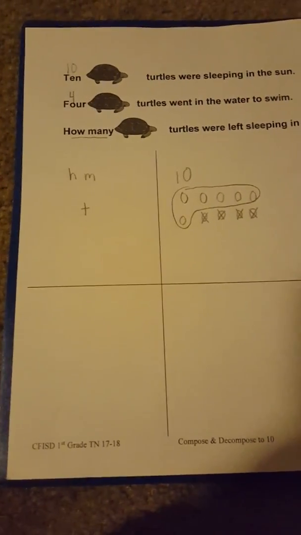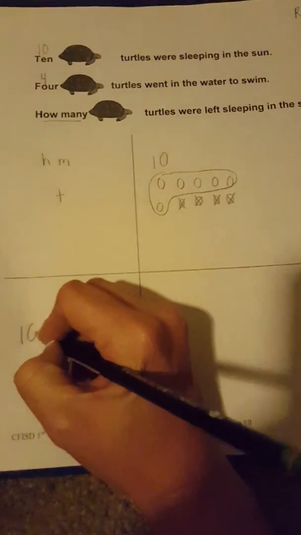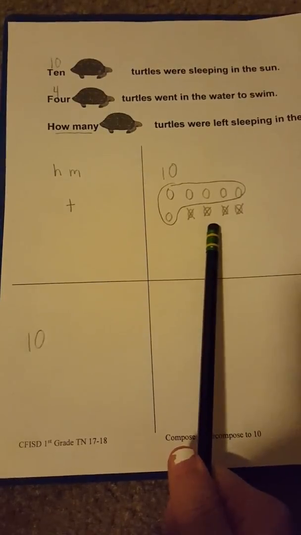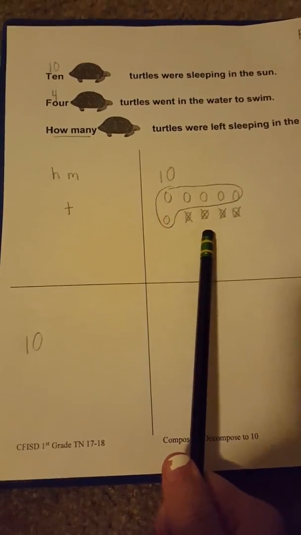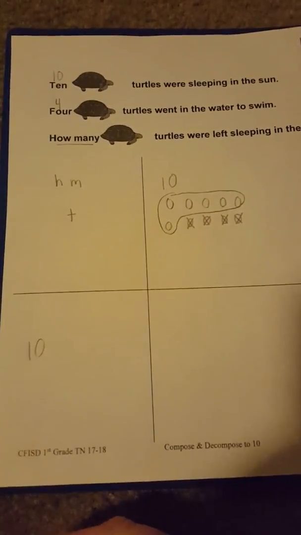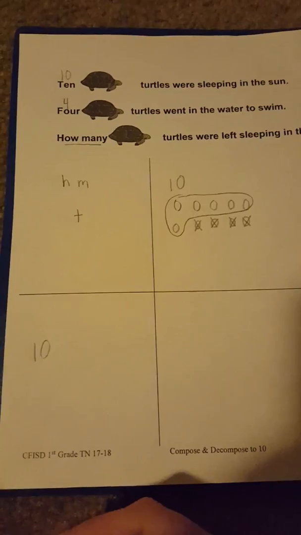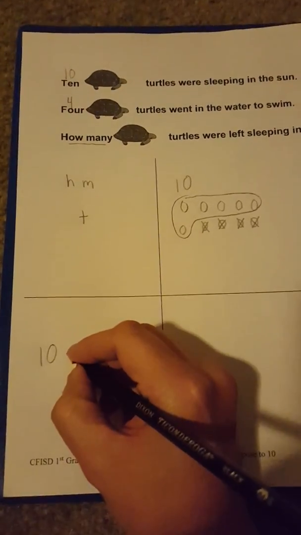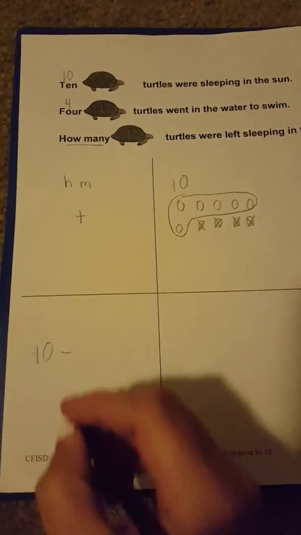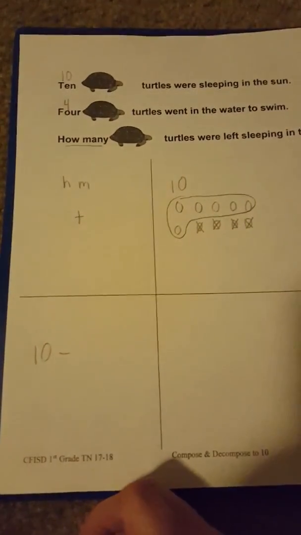Now I'm going to drop down to my strategy box. That's where our number sentence goes. I'm going to start with the total, the biggest number, 10. Now remember, these turtles decided they wanted to go swimming, so they jumped off. We had 6 turtles that were left sleeping in the sun. So we had started with 10, then we're going to write a subtraction sign. That's just a line that goes from left to right.